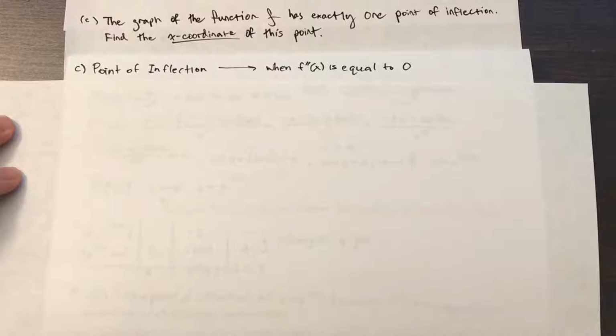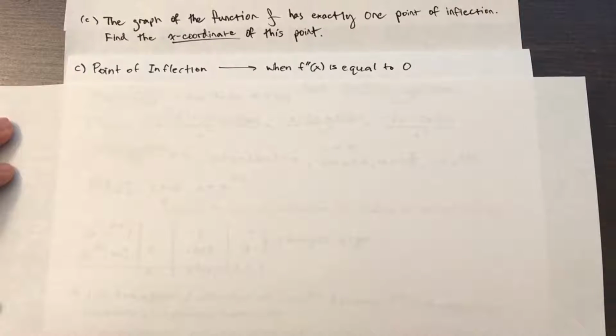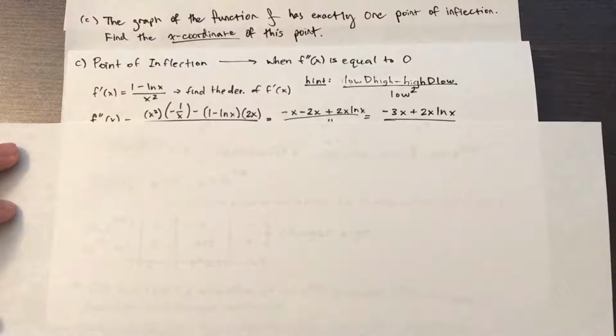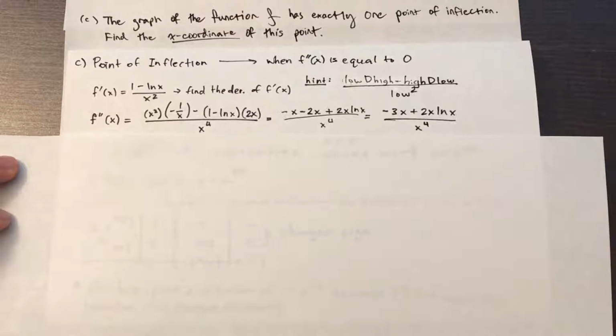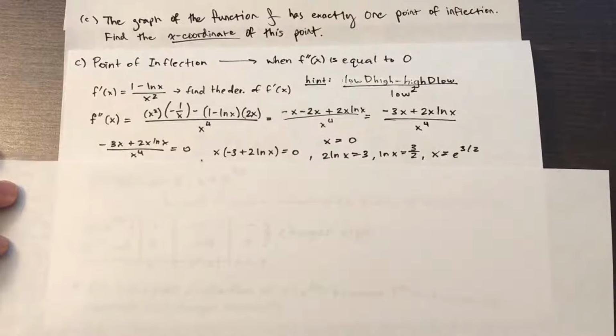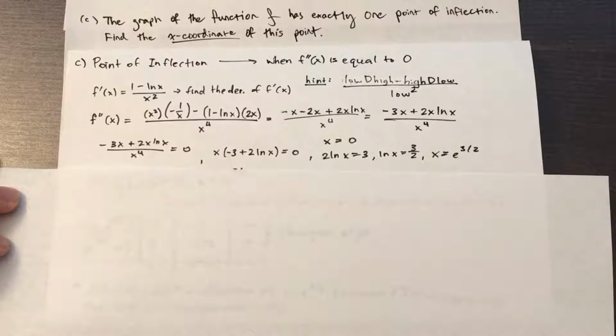Now let's look at C. The graph of the function f has exactly one point of inflection. Find the x coordinate of this point. To find the point of inflection, we need to find when f double prime is equal to 0. So you should take f prime of x and find the derivative of that. So there's a hint of the quotient rule. So use the quotient rule to find that f double prime is equal to negative 3x plus 2x times ln x all over x to the power 4.